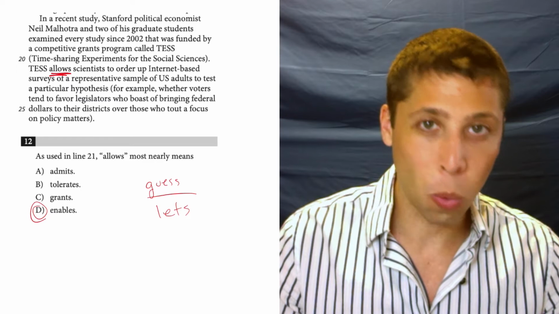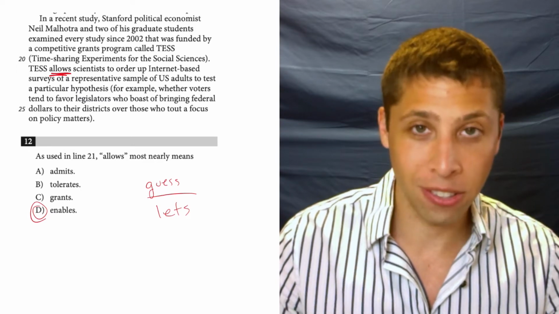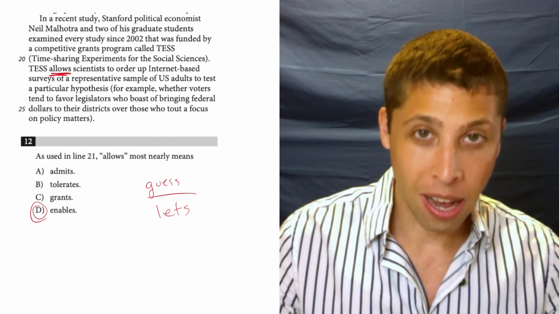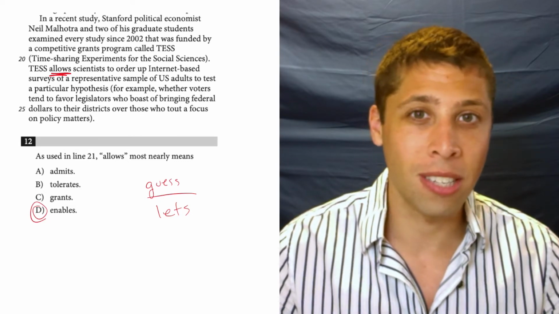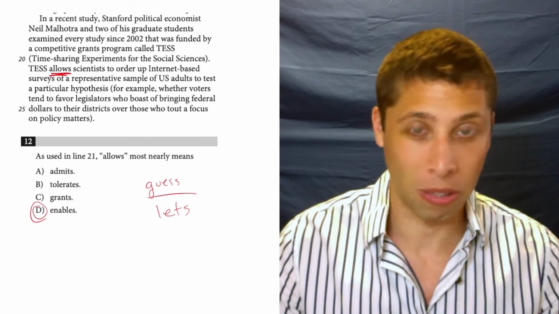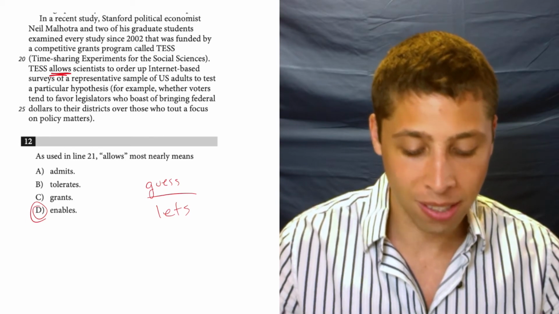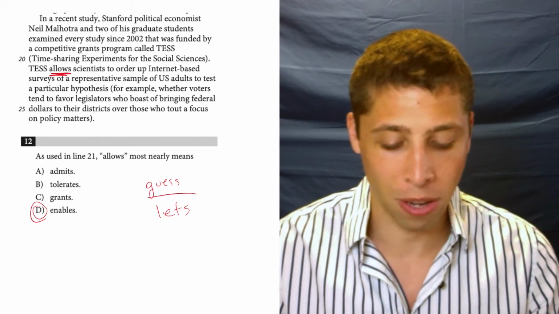Now, I know that there's a lot of tempting other words here, like grants, but if we put grants in, it doesn't quite match up the same way. So this is a good example where if you treat it as a blank and you just fill in the blank with the choices, it starts to sound weird with some of these other choices, right? TESS grants scientists to order up internet-based surveys.